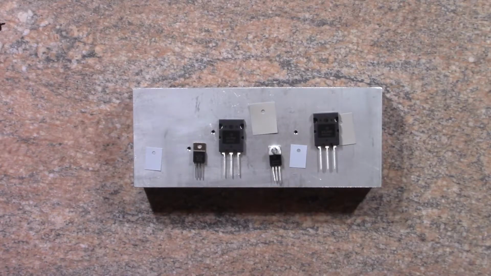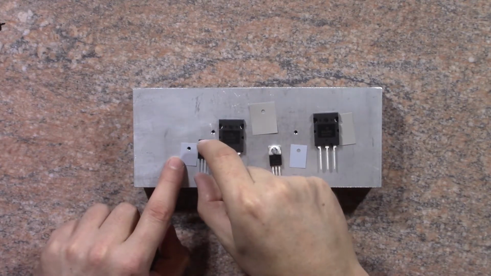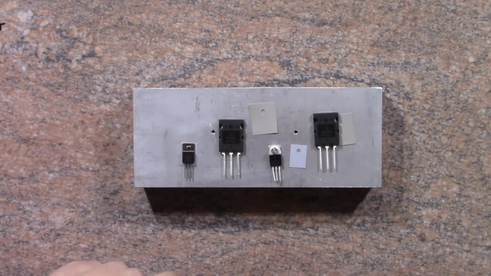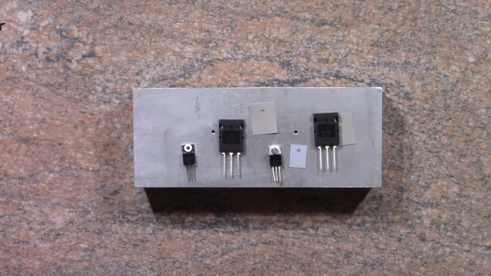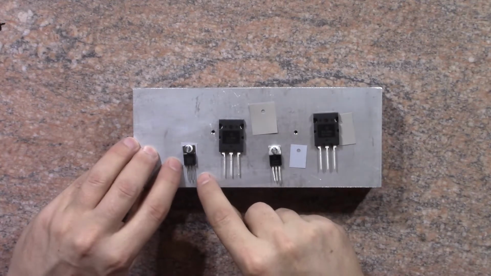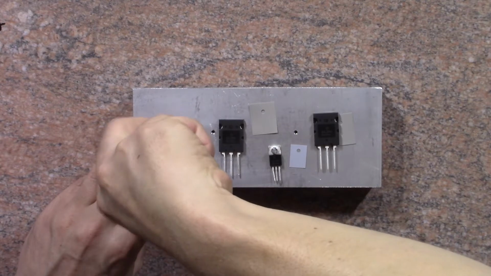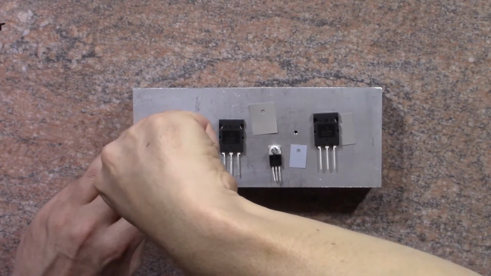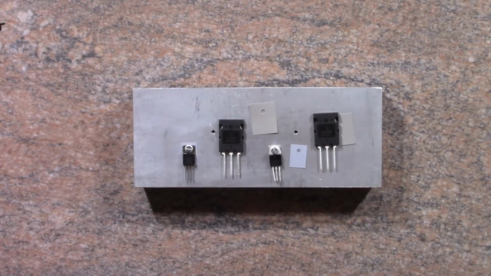So first I'm going to just loosely tighten the transistors onto the heatsink. That's so that I can solder them before I tighten them properly, and that's to reduce the amount of force on the legs of the transistors. So you just simply put the whole assembly together: washer, transistor, spacer, and then tighten the screw onto the heatsink. I'm only going to loosely tighten them and ensure that they remain as straight as possible.